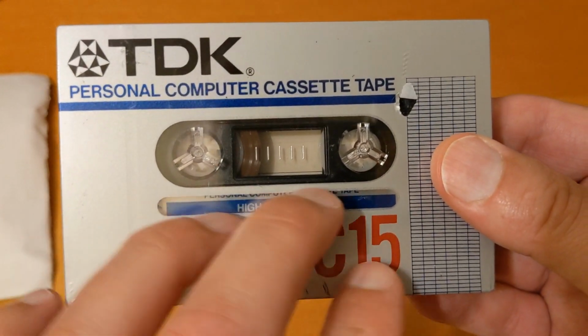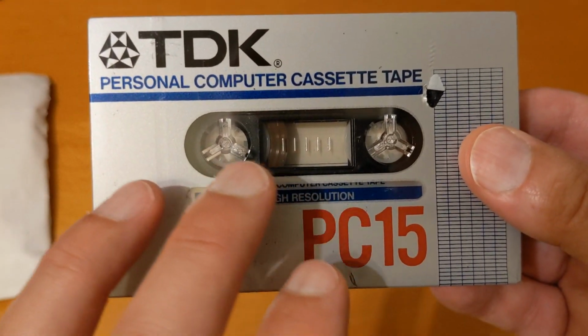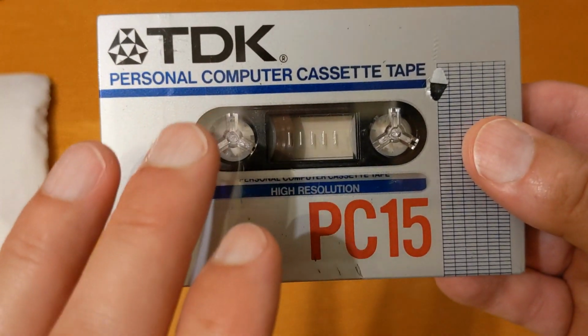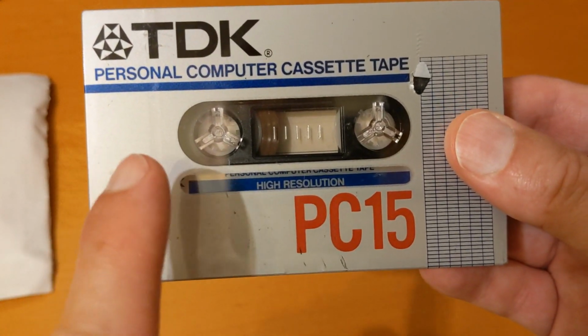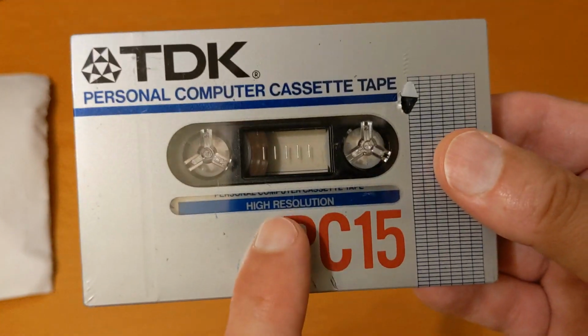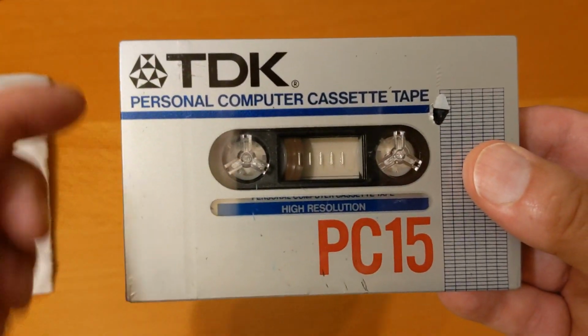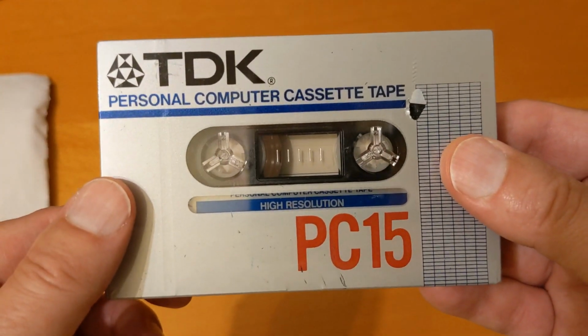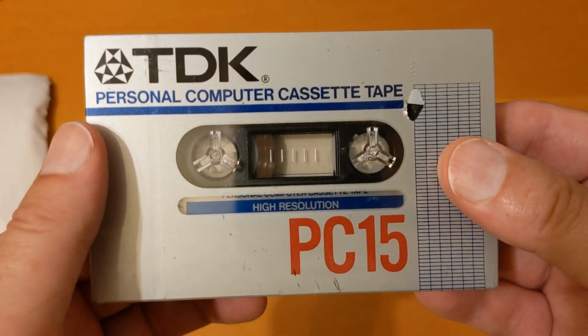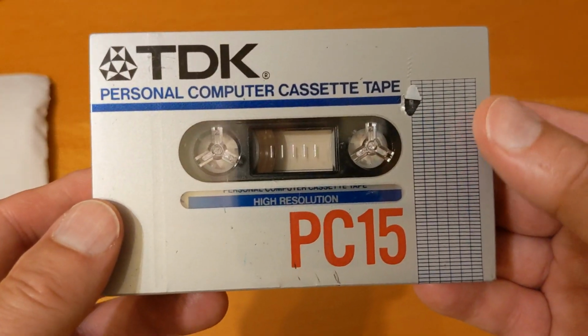You wouldn't want it any longer because, although you could put more programs on it, there was no reliable way of finding the end of one program and the beginning of another program. You could use a tape counter on your cassette player, but then if you use a different cassette player later on, the tape counter wouldn't match up.